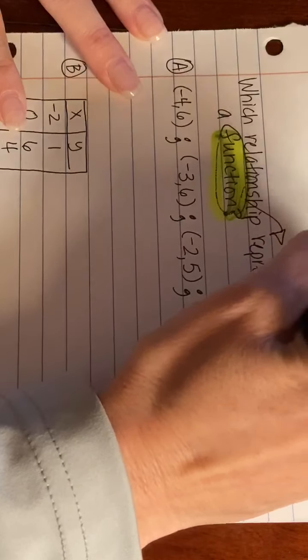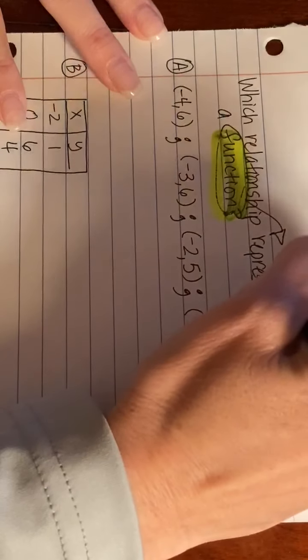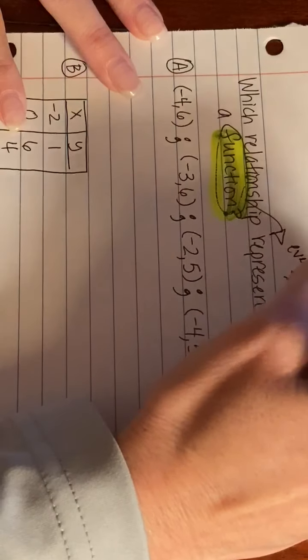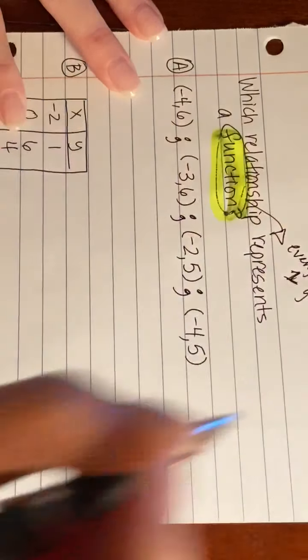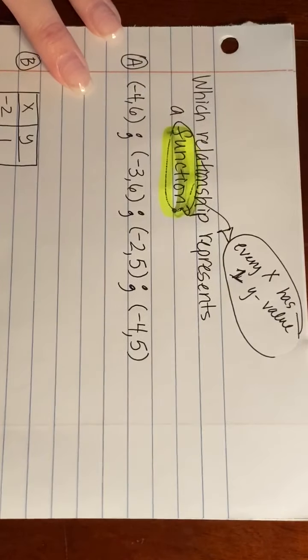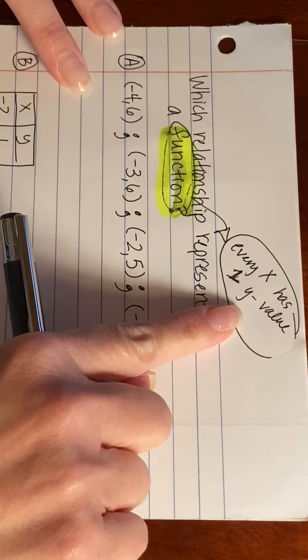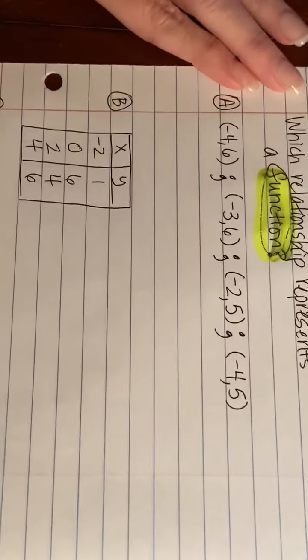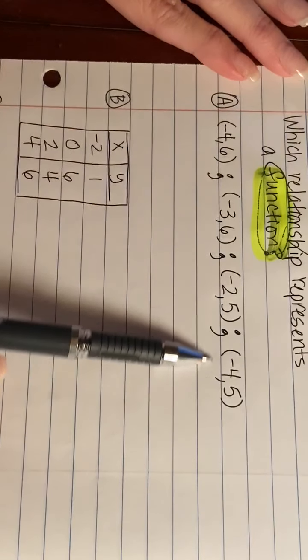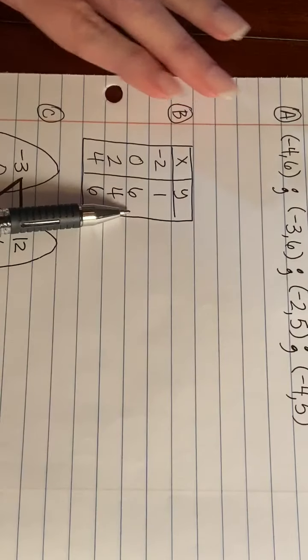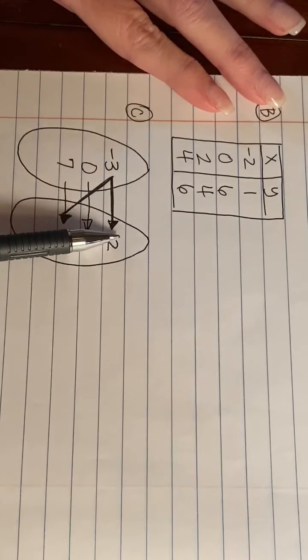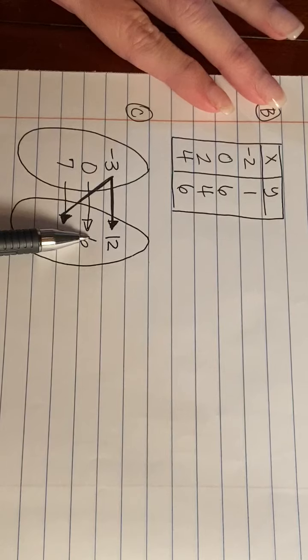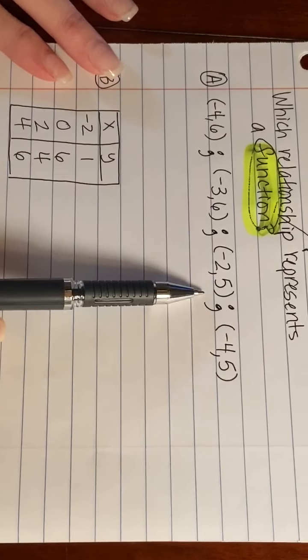Well, we know that every x has one y value. So every x has exactly one y value. You should write this definition down: every x has one y value. So when we're looking at this, we have three different answer choices. We have some coordinates, we have a table, and then we have mappings.